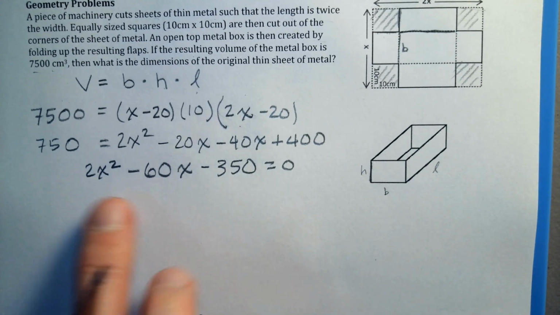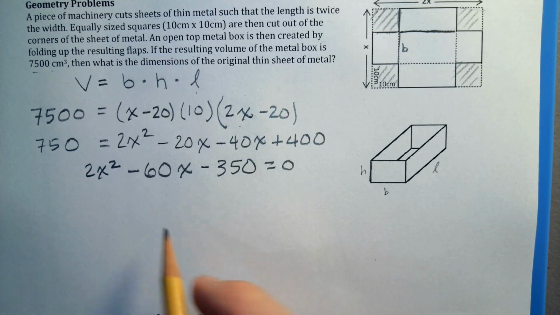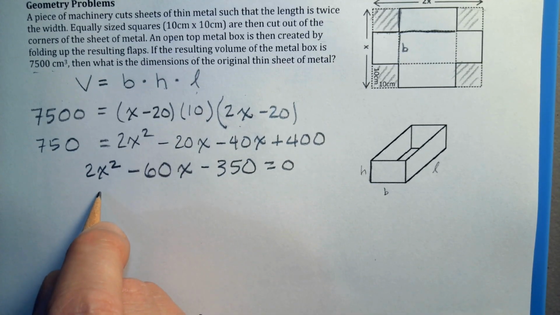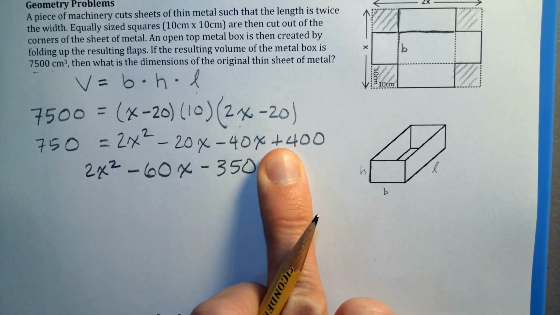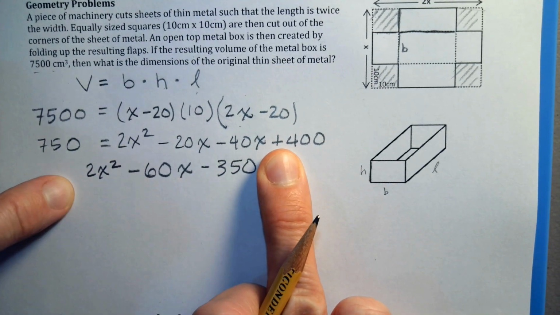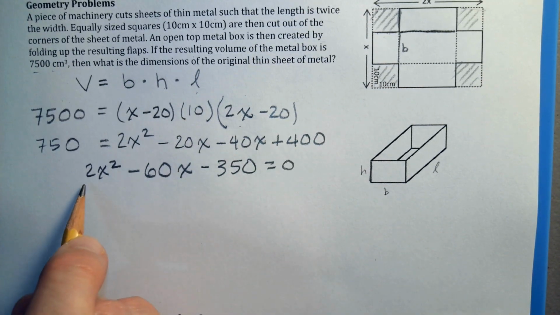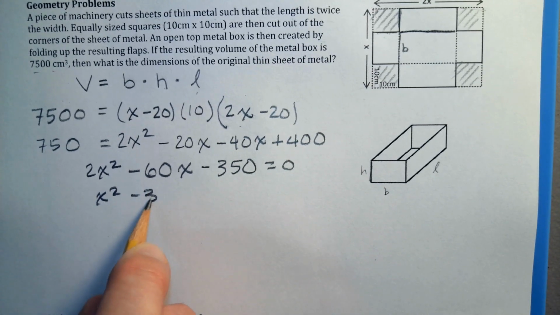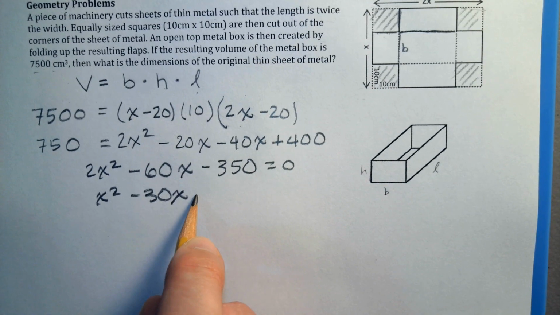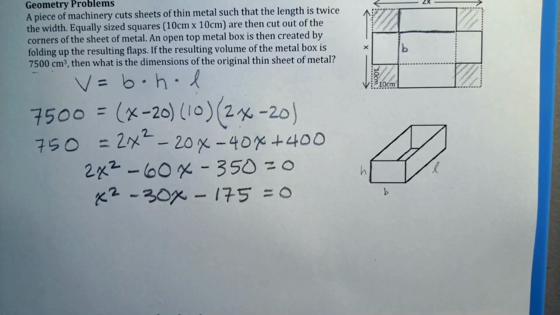First thing we probably want to do is notice that all of the terms are divisible by 2, so let's divide everything by 2. Remember, it's an equation, so we can do that. If it was just an expression, we would factor a 2 out and leave it out in front as a monomial. But here, we're going to divide everything by 2. x squared minus 30x minus 175 equals 0.